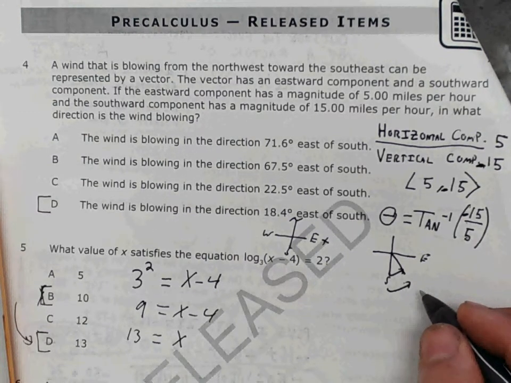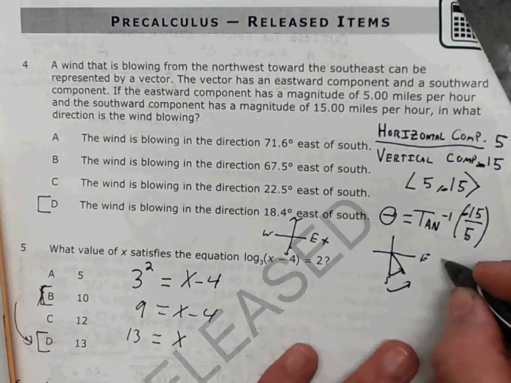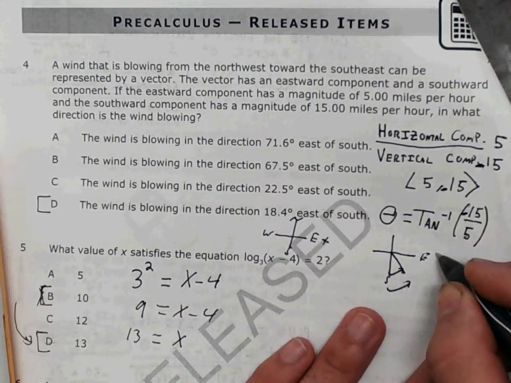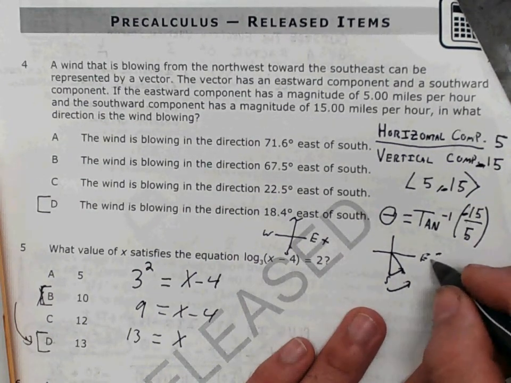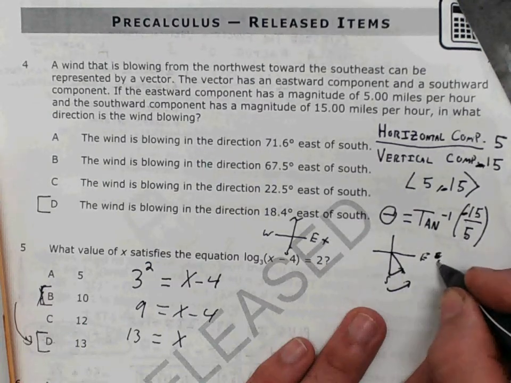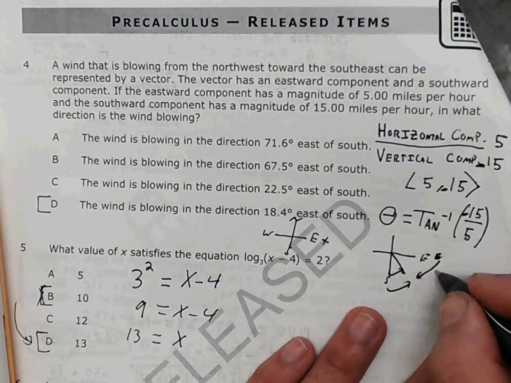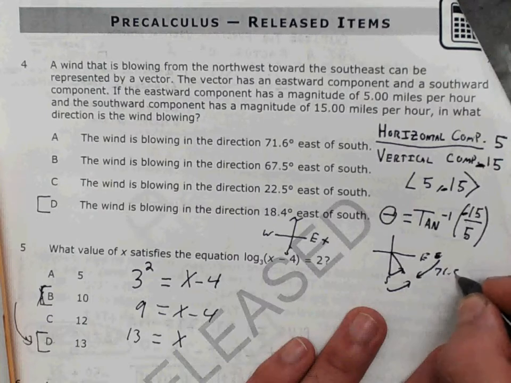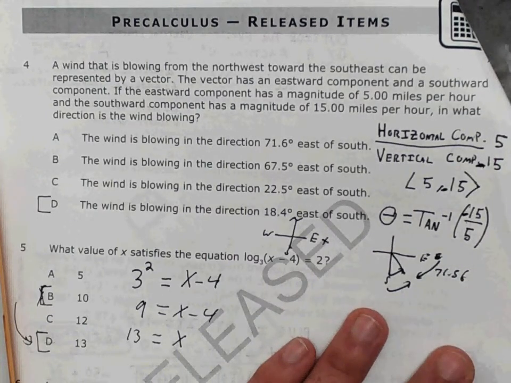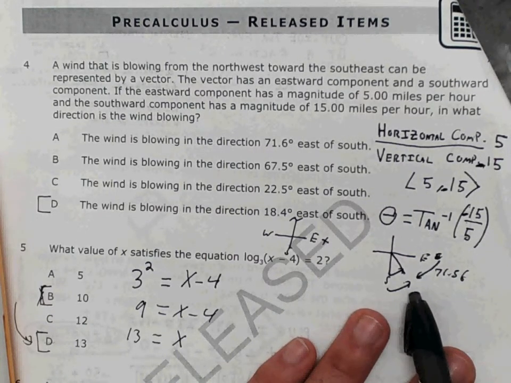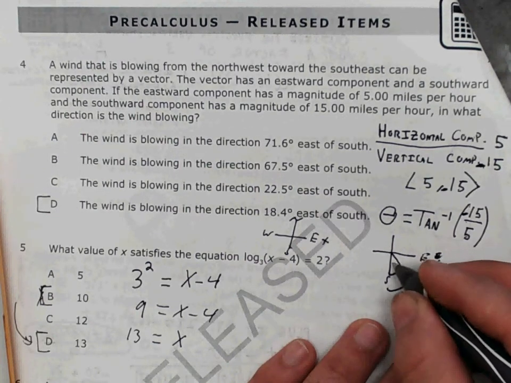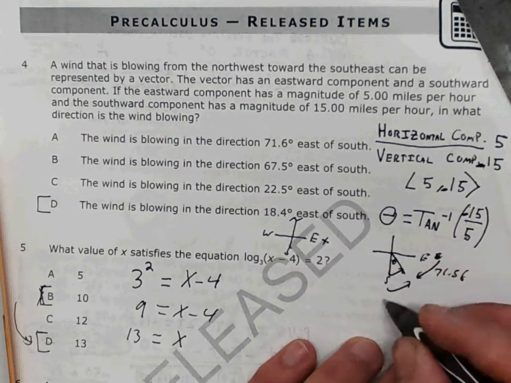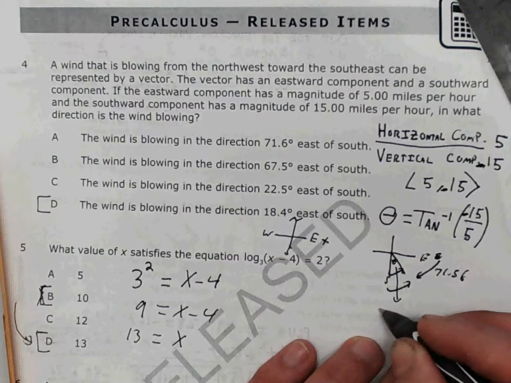So if we have negative 71.56, that means we're starting at 0 and we're going down counterclockwise 71.56.